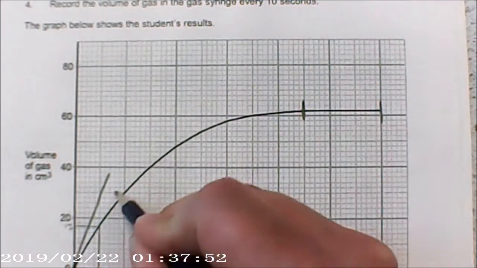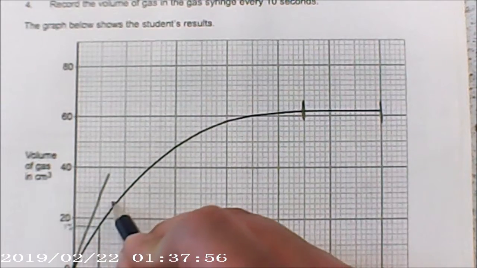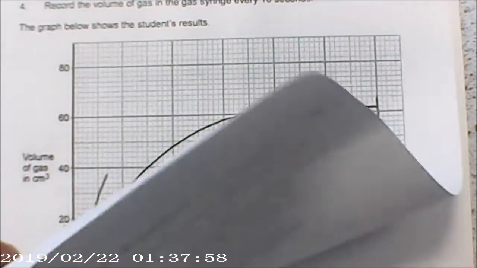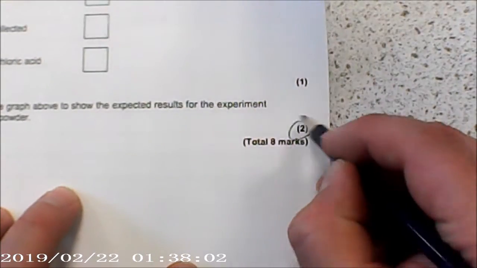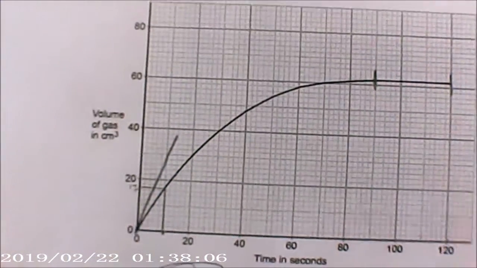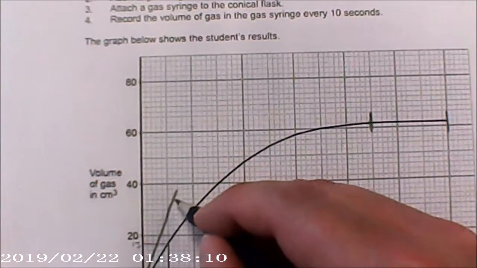Okay, now it doesn't matter if you've gone that way, as long as it's somewhere around here, you're going to get the first mark. Okay, it's worth 2 marks, just as said in the lesson. 2 marks, normally these are worth. That will be your first mark, if you've drawn a line that's steeper than the other one.